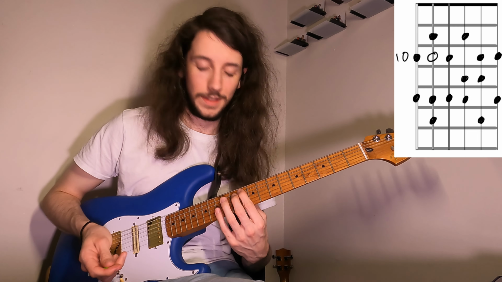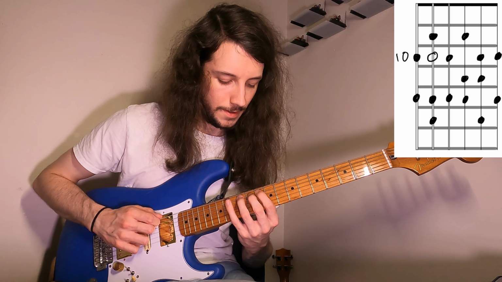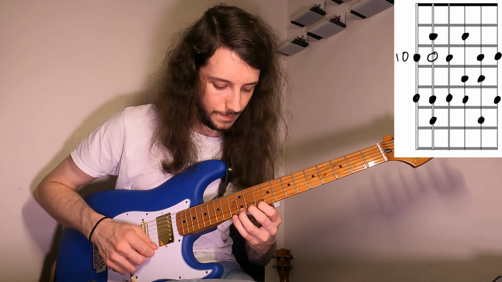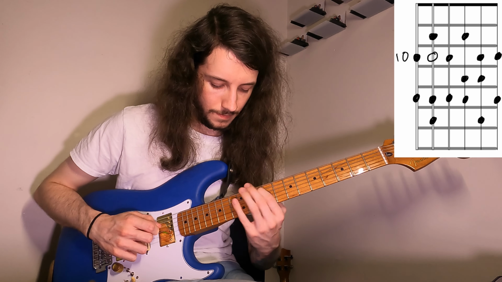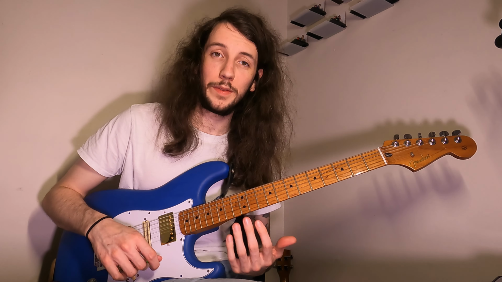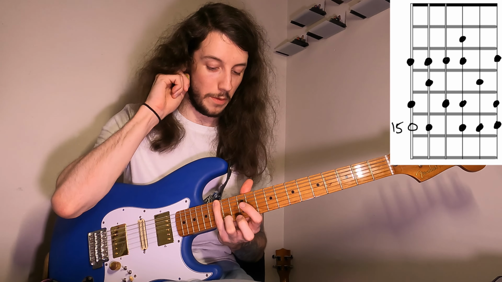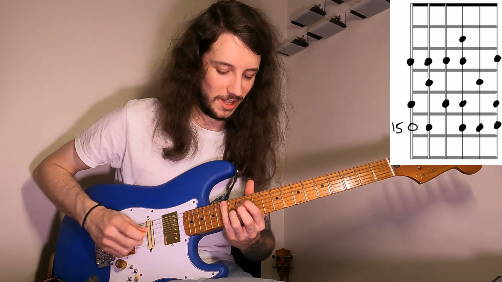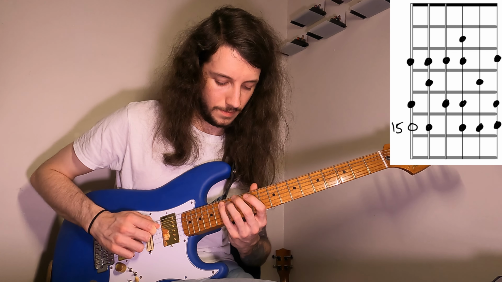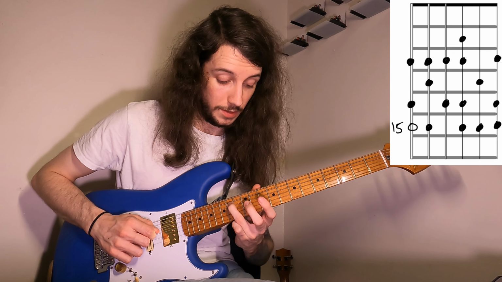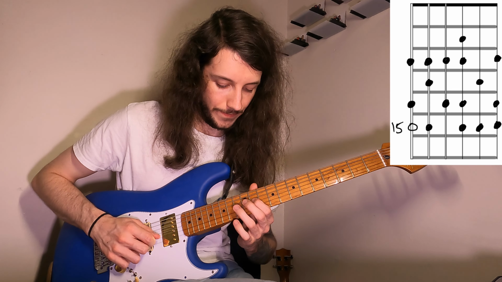Not too bad. Now that same position a little bit faster. Then finally we end up in our 5th position all the way up here, where we're starting with our pinky on the 15th fret of the E string. This shape's going to look like this. Reach my pointer finger back.